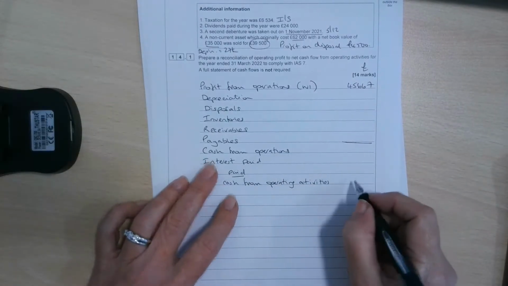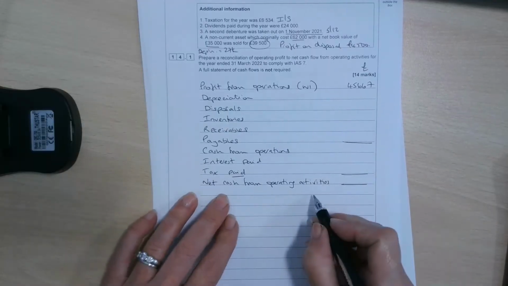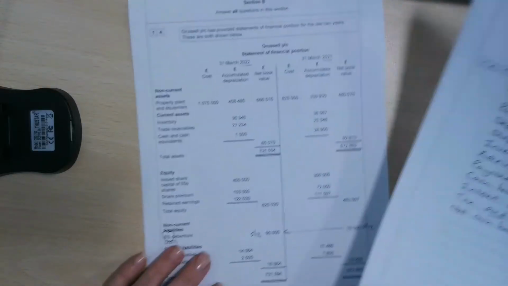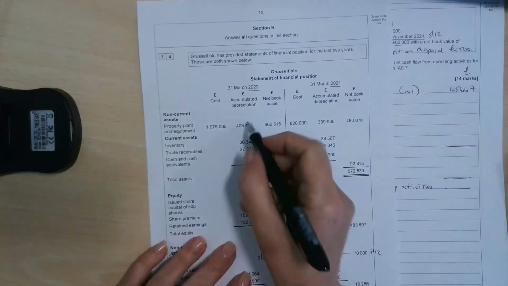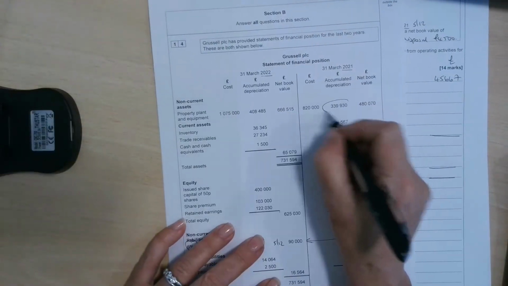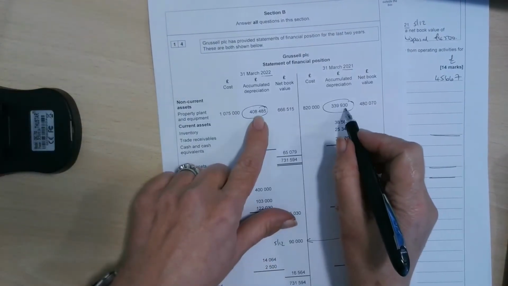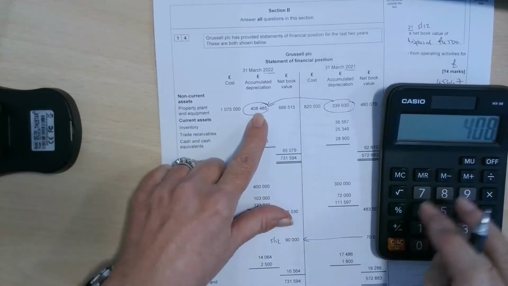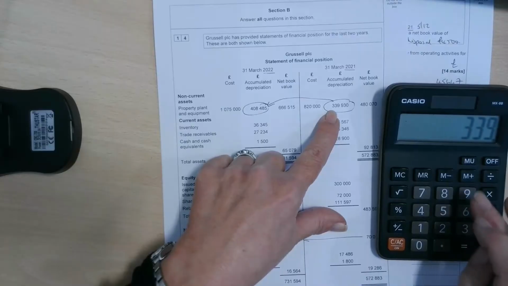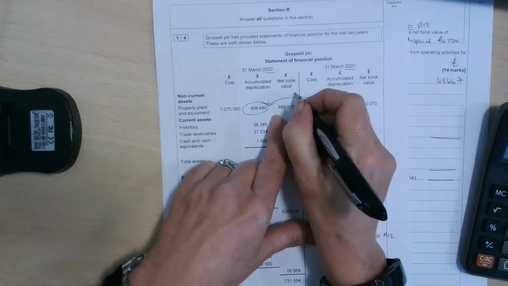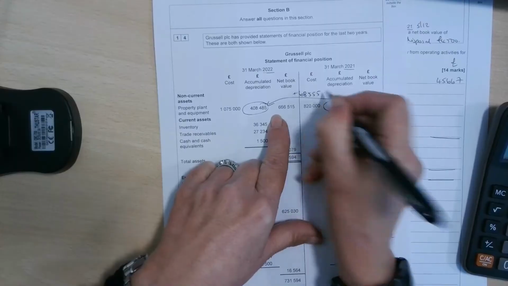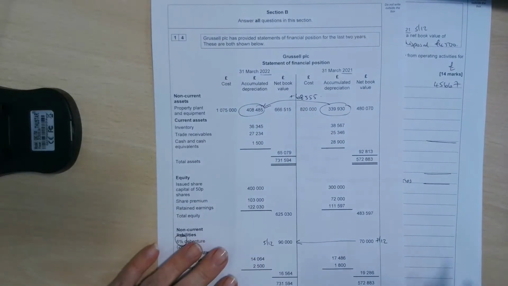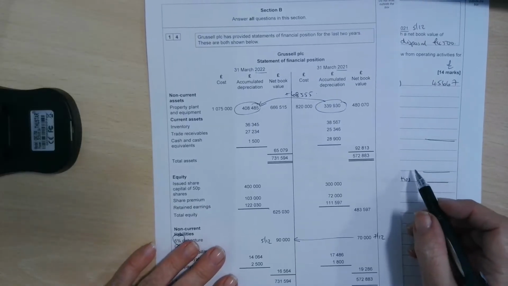So remember that cash from operations is a subtotal, and net cash from operating activities is the final figure we're looking for. So if we look at the depreciation, let's actually look at what's happened in terms of depreciation. So we started the year with 339,930. So the depreciation has actually increased. The depreciation provision has gone up by a total of 68,555. Now, if you just stuck that answer in there, you'd have got one of the marks out of the 2 or 3. I think there were 2 available.